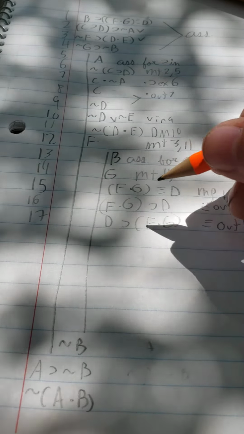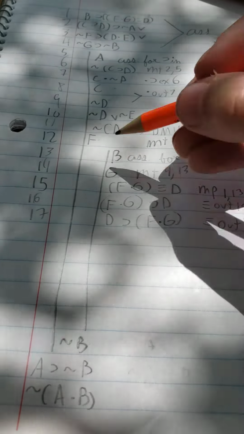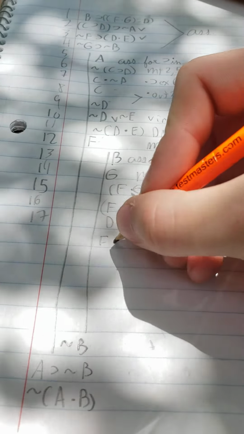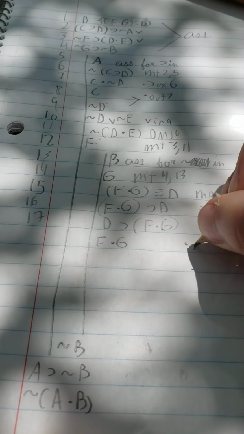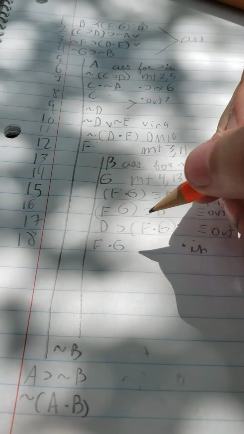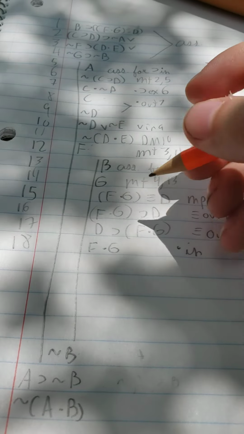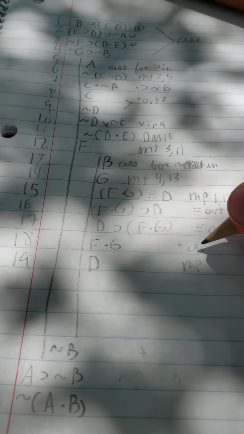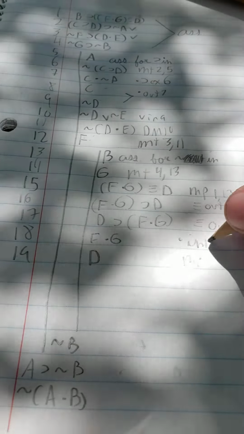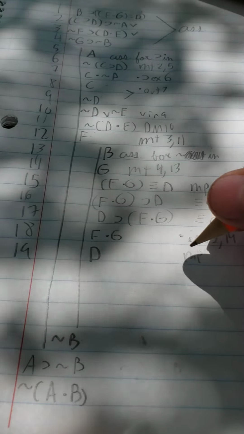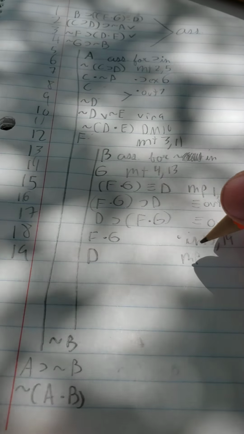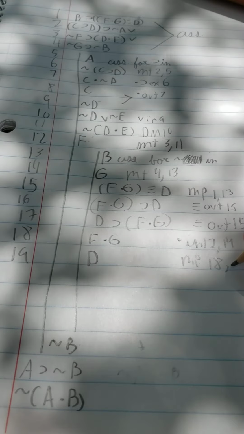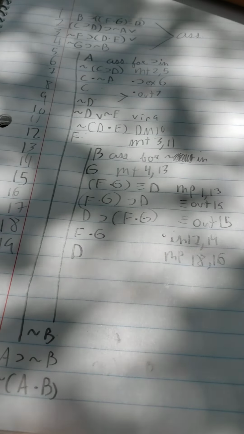So we want to get the D out of here. So you see we've got G and we've also got F on its own, so we can do an and in, get F and G. And now with F and G, modus ponens, we'll get D, 19, so this is and in lines 12 and 14, and that is modus ponens on line 18, 16. Just so you can see the numbers I'm writing, sorry. Didn't realize you couldn't see.